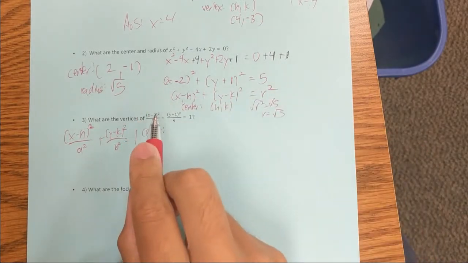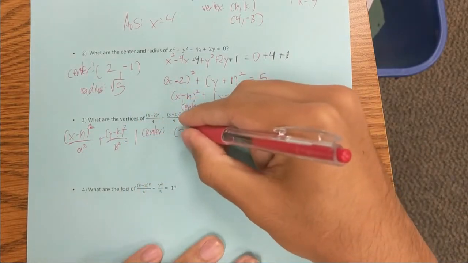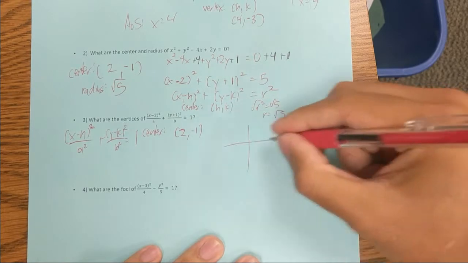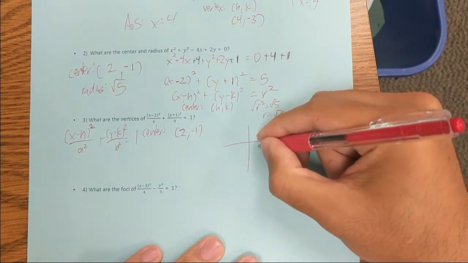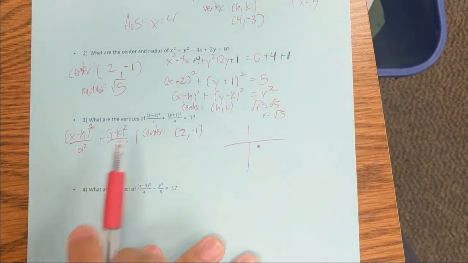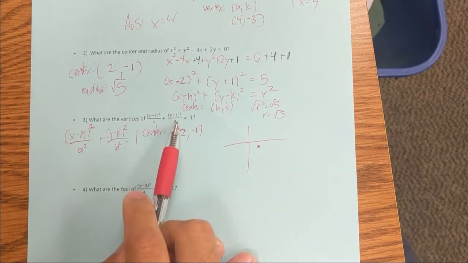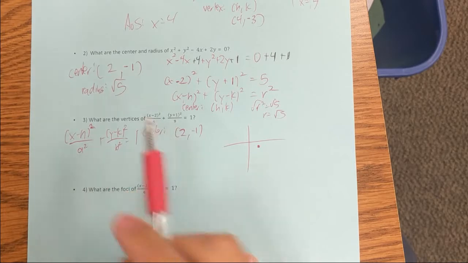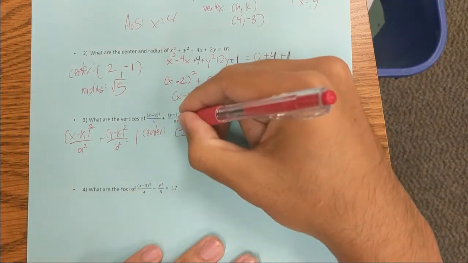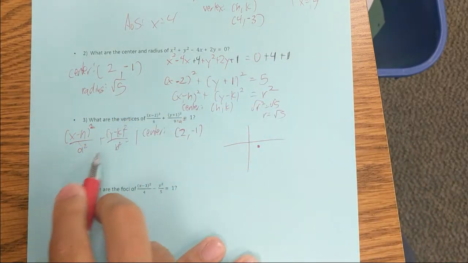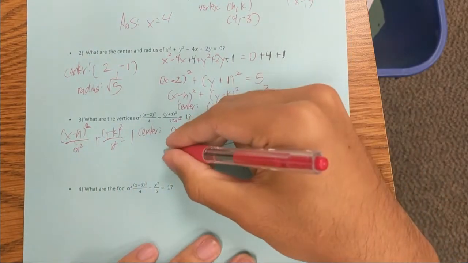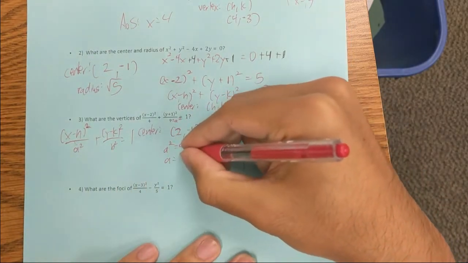In this case, the center is (2, -1). The y denominator is 9, so that'll be a squared in this case. So we switch these. If a squared equals 9, then a equals 3.